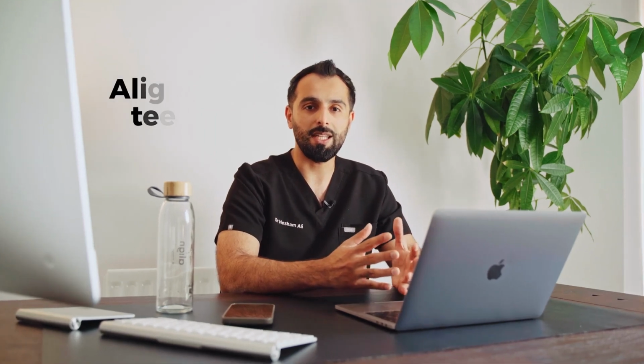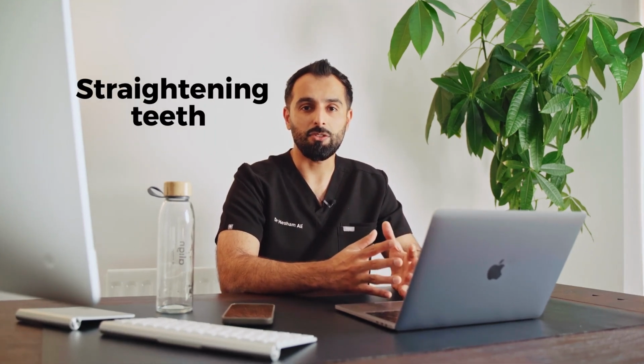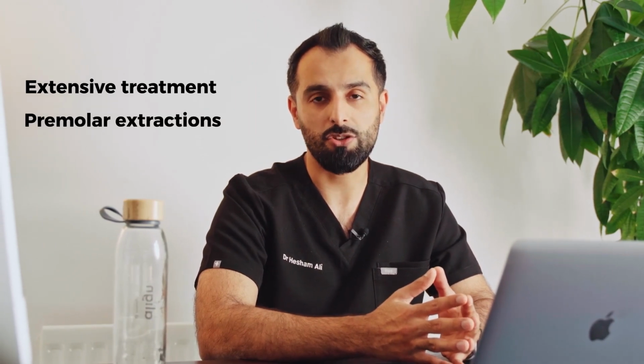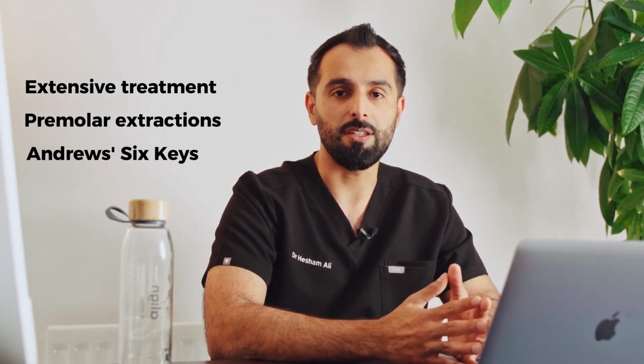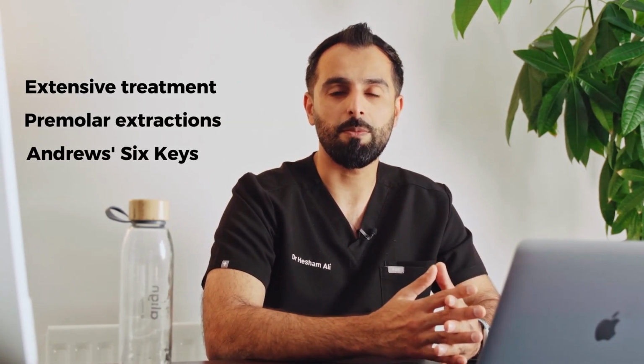So this discussion really is focused on aligning teeth, straightening them. It's not really focused on the cases where we're trying to achieve a class 1 outcome and we're trying to fully camouflage. Not all patients want to have extensive treatment or want to have premolar extractions and want to achieve Andrews' 6 keys. So this really is a discussion based around patients who simply want to have aligned teeth and how we submit their prescription for them.